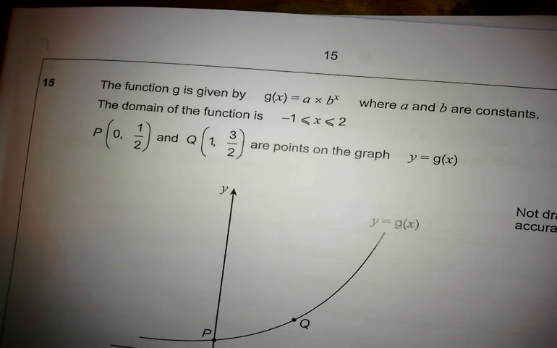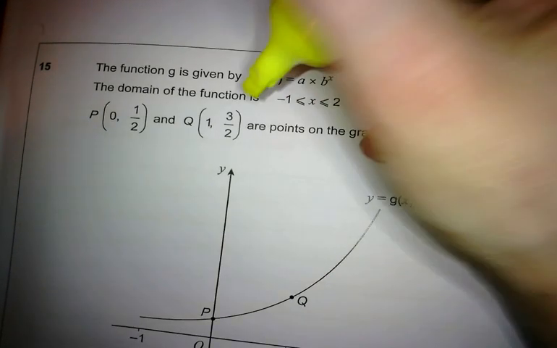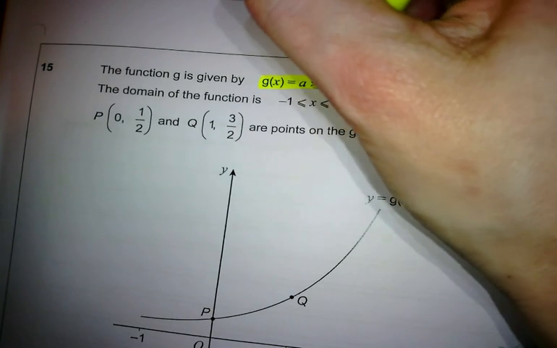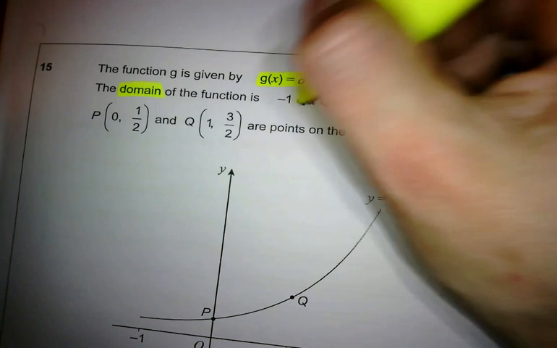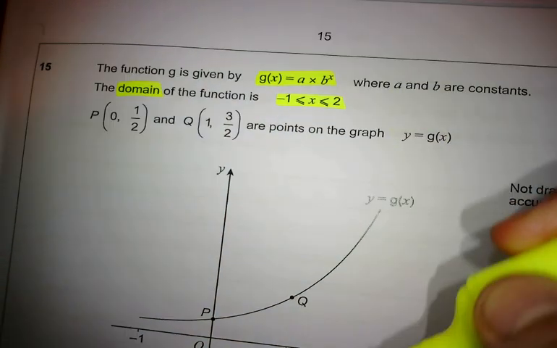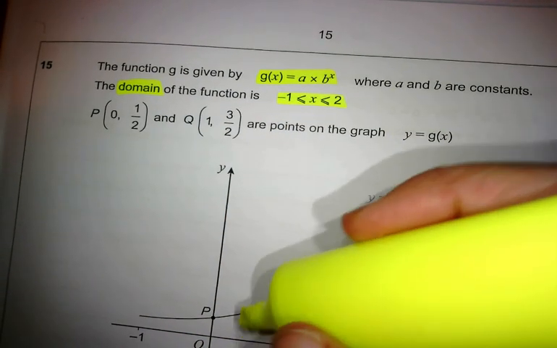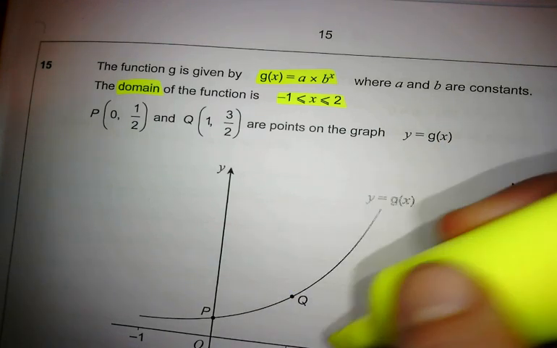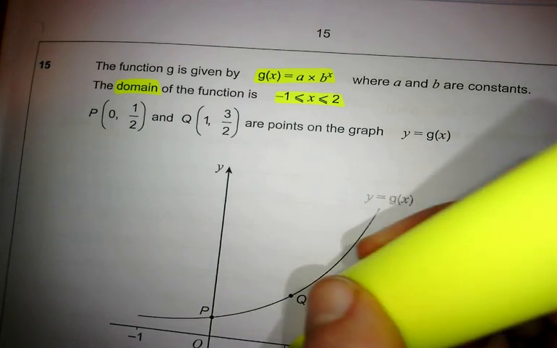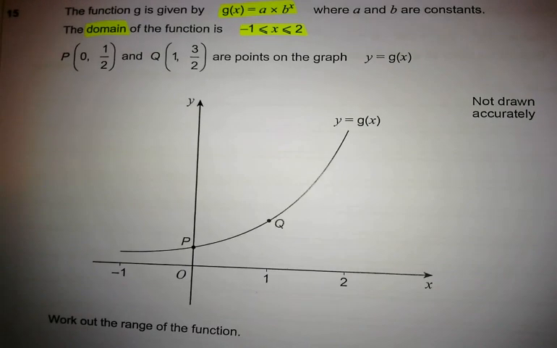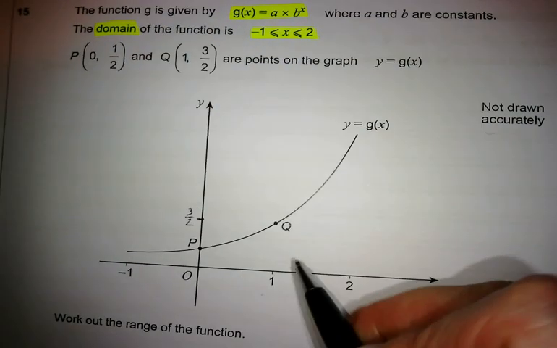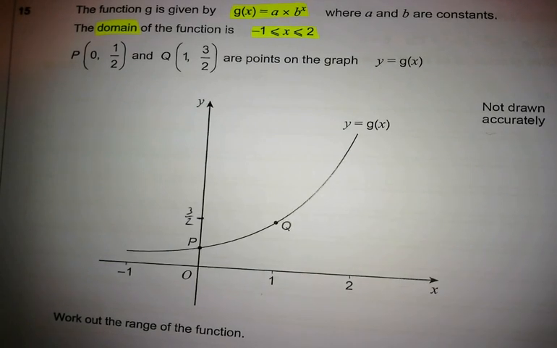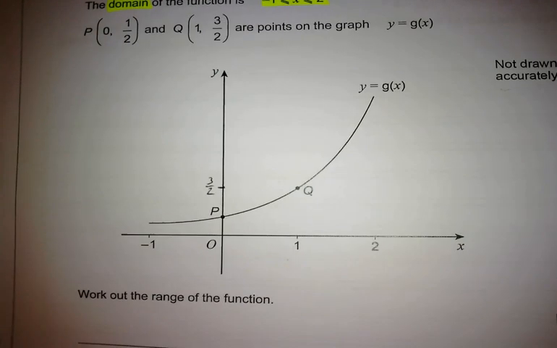Question 15. The function g is given by this. g of x is a times b to the x, where a and b are constants. The domain of the function is x is between negative 1 and 2. P is 0, a half. Q is 1, 3 over 2. So this point must be 3 over 2. And they are points on the graph. Work out the range.